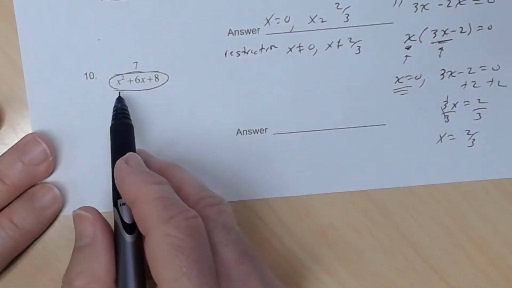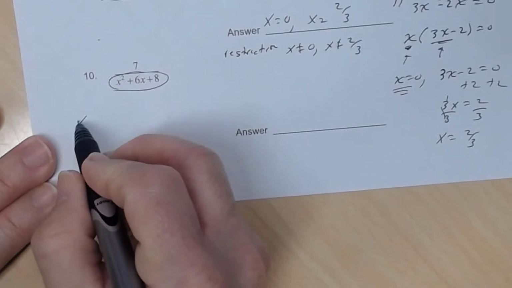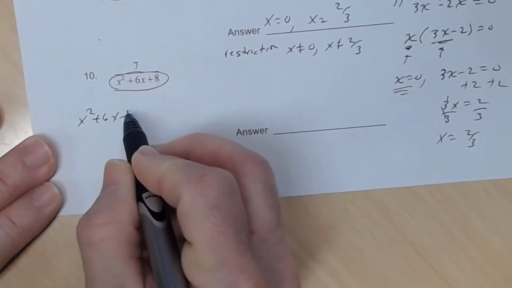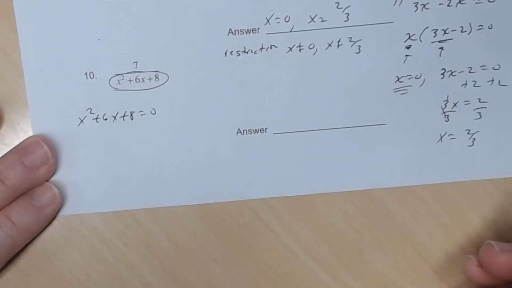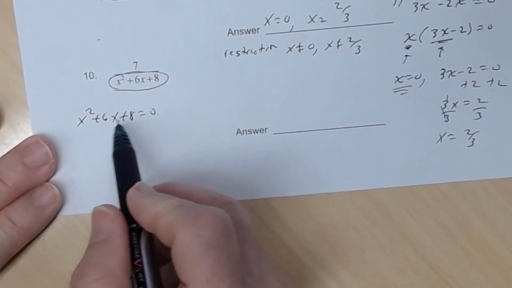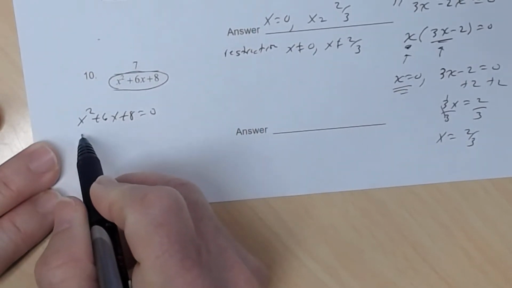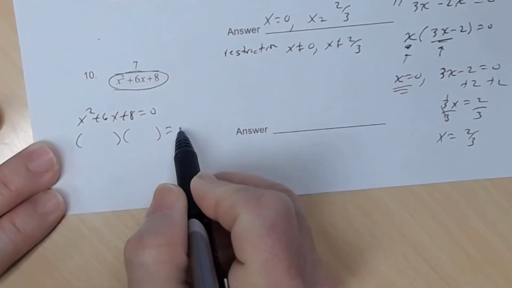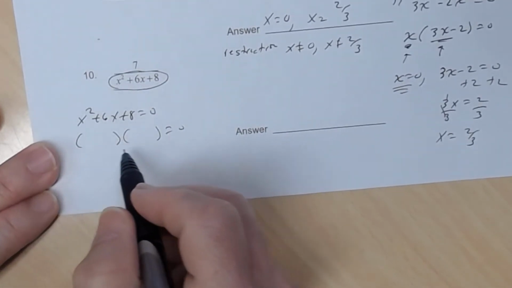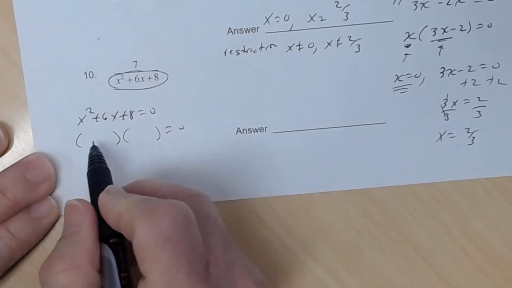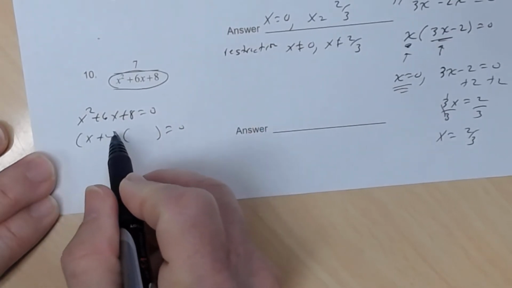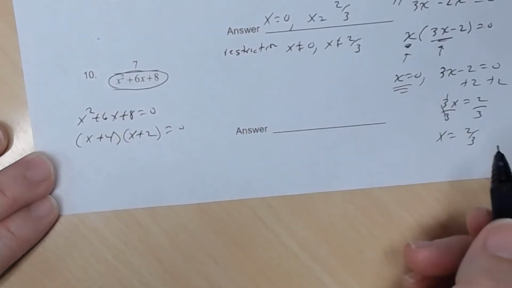Okay, over here, I'm going to set this denominator equal to 0, so you get x squared plus 6x plus 8 equals 0. And again, this is a quadratic equation, so I'm going to go ahead and factor this. The GCF here is 1, so I'm going to go directly to 2 binomials. And when I factor that, I'm going to get x plus 4 times x plus 2 equals 0.